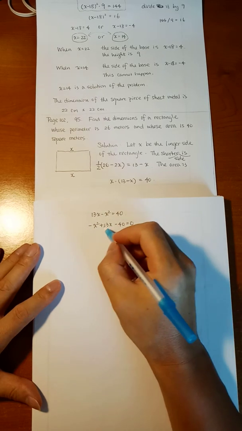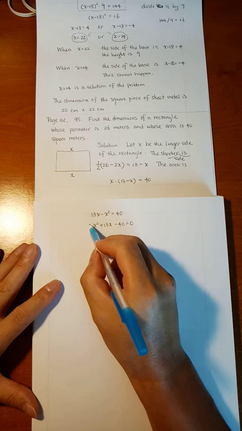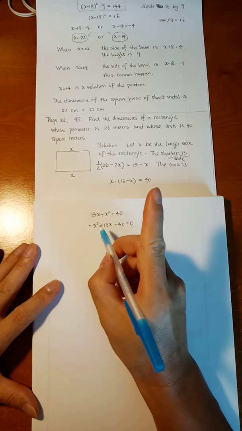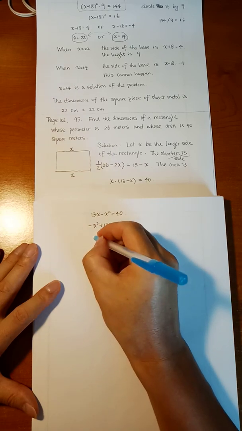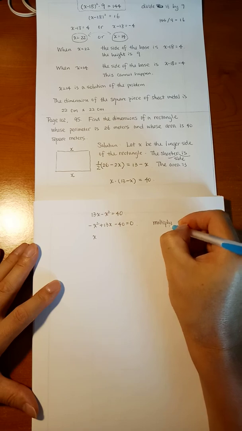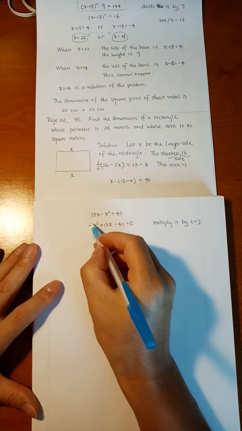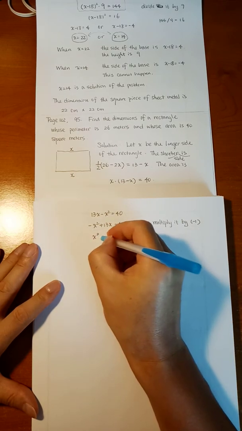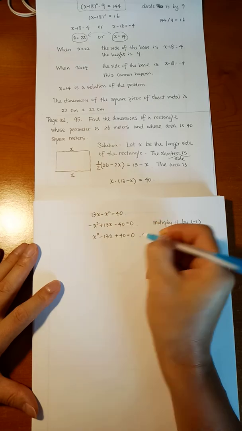Okay, we prefer the coefficient of x squared to be positive 1, so we multiply the whole thing by negative 1. I just want to make this coefficient positive. Minus 13x plus 40 equal to 0.